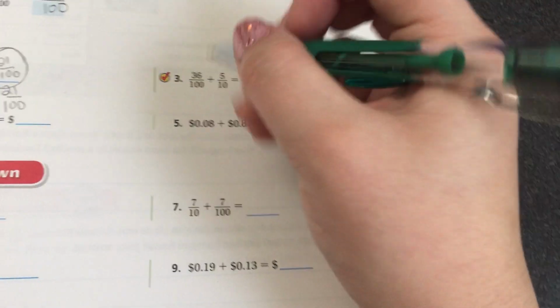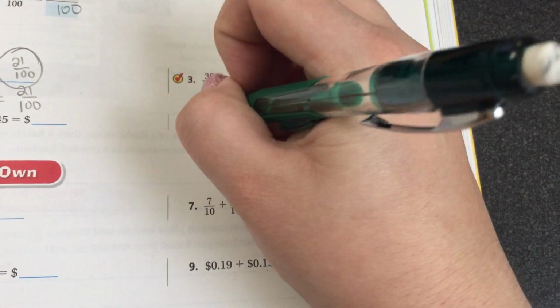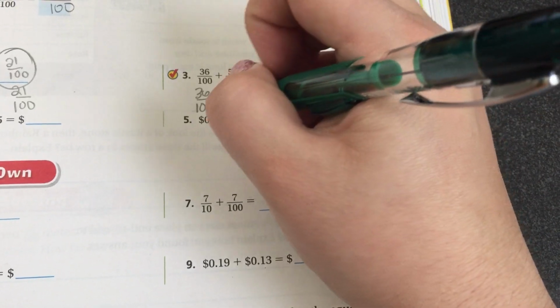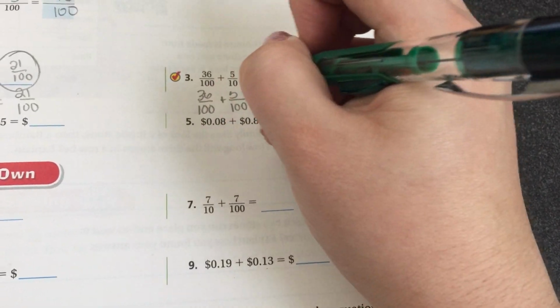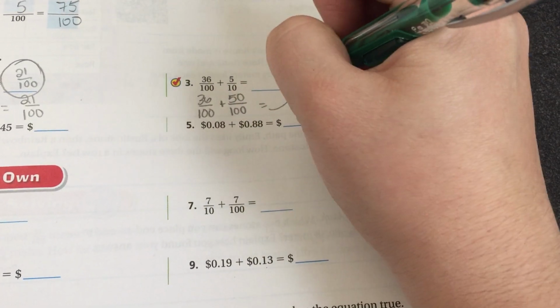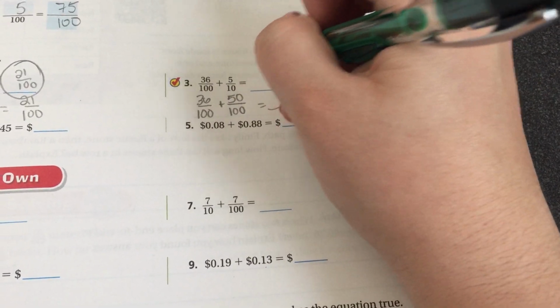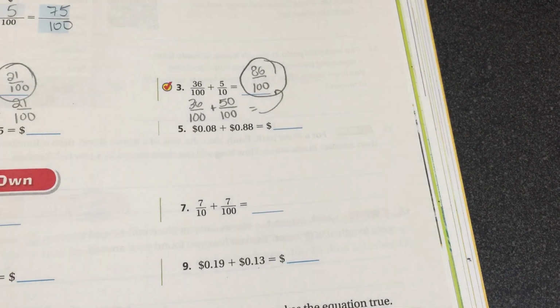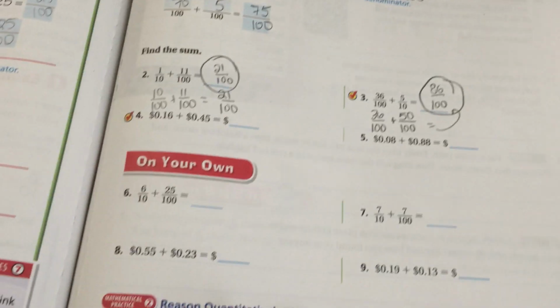Same thing with this one. I have 36 over 100 plus, if I multiply by 10, so I can get the 100 down here, multiply by 10 on the top, and then I can add those together. And that would be 86 out of 100. Again, leaving it as a fraction because I have a fraction problem.